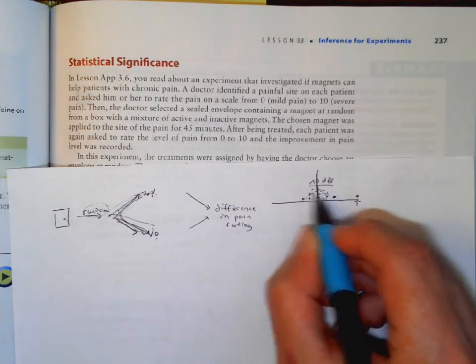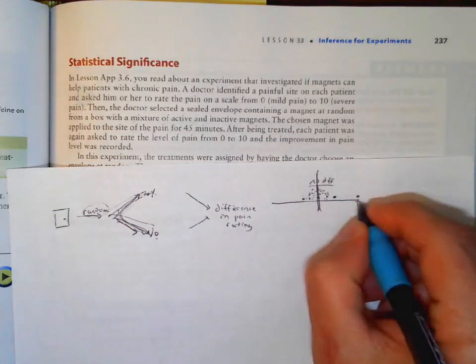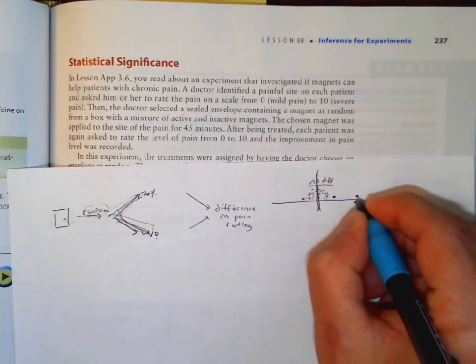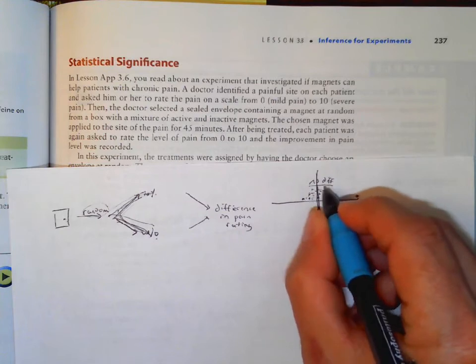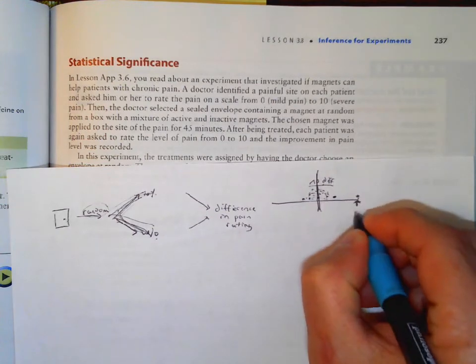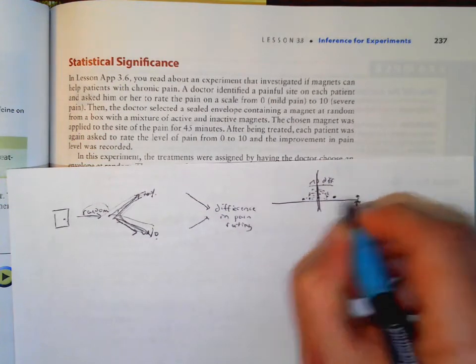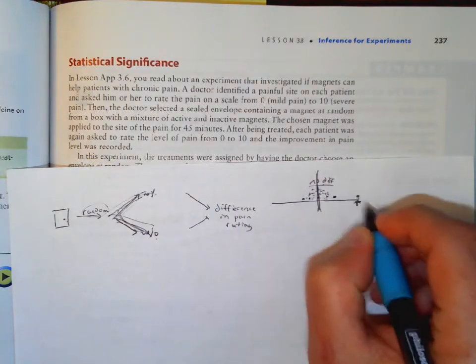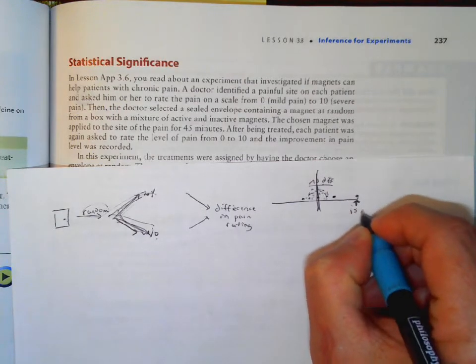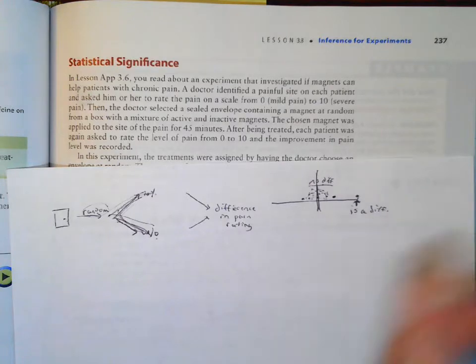They're all around here, right? But if I get a result that is so much different than what I would be expecting if there's no difference, that would say that it's probably unlikely that this is true, so that there is a difference. That's what we mean by statistically significant.